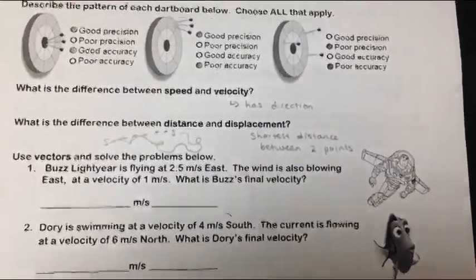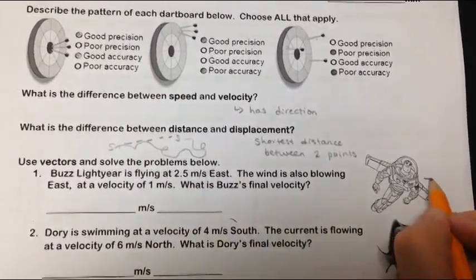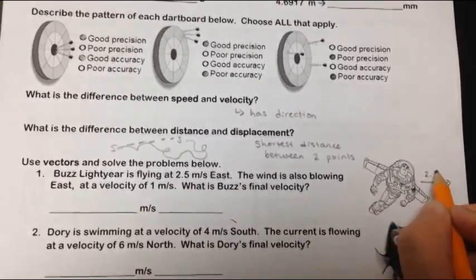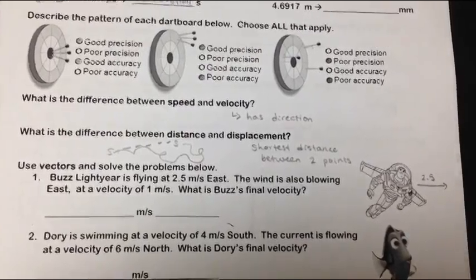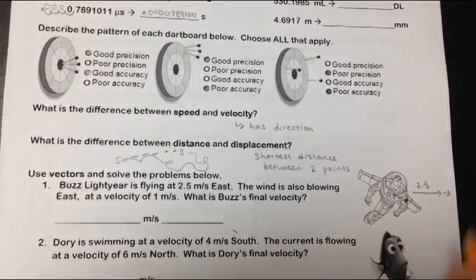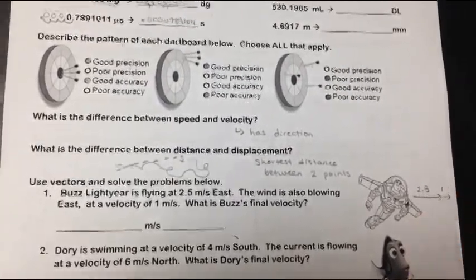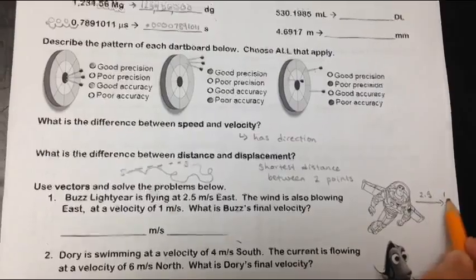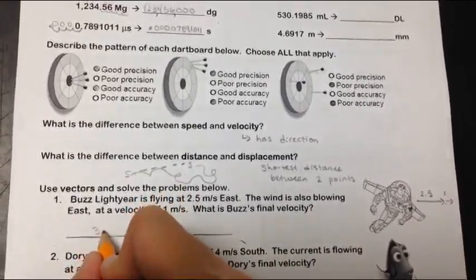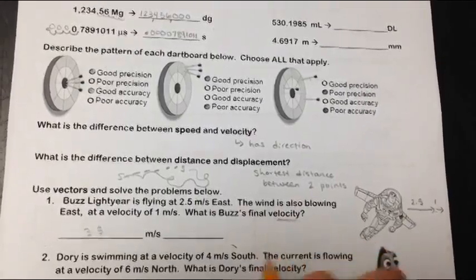Alright, speed, velocity, and vectors. So we are traveling east, which is this way, at 2.5 meters per second. The wind is also blowing east in the same direction, and that is blowing 1 meter per second. So if they're in the same direction, I'm going to add them. So 2.5 plus 1 gives me 3.5 meters per second, and velocity has to have a direction, so my direction here is east.